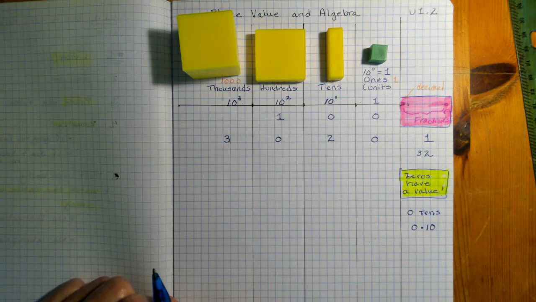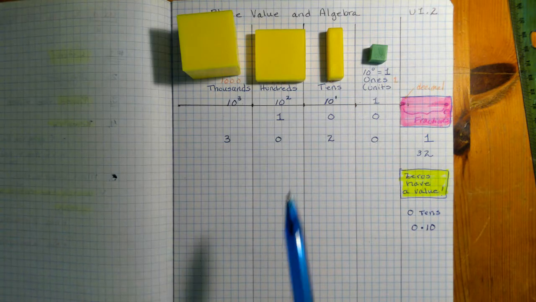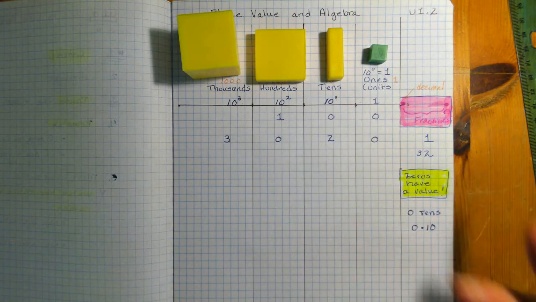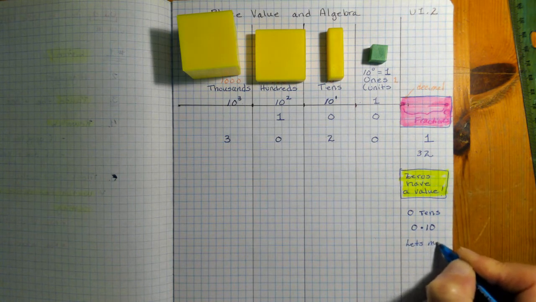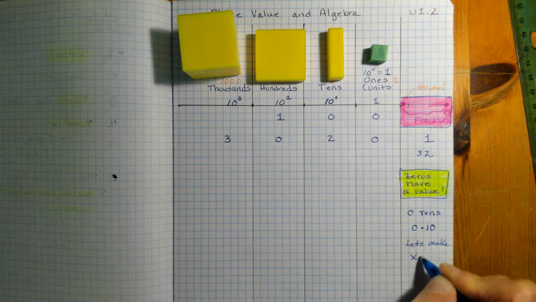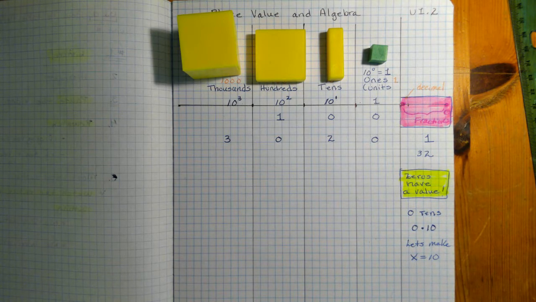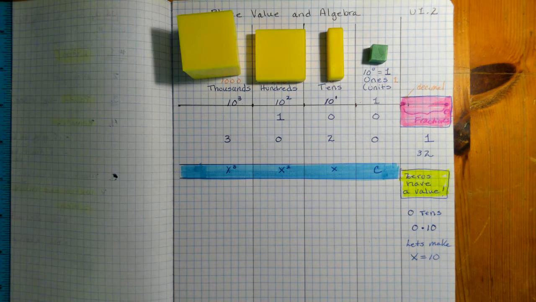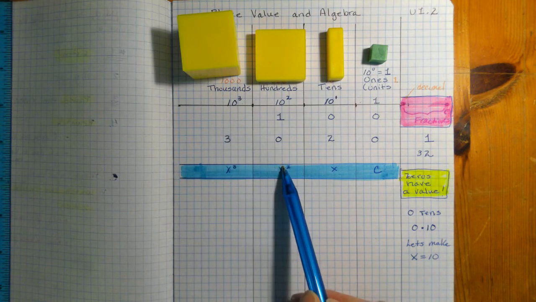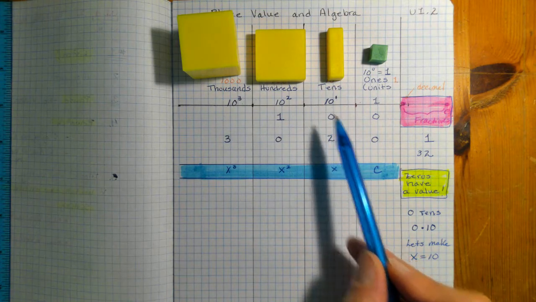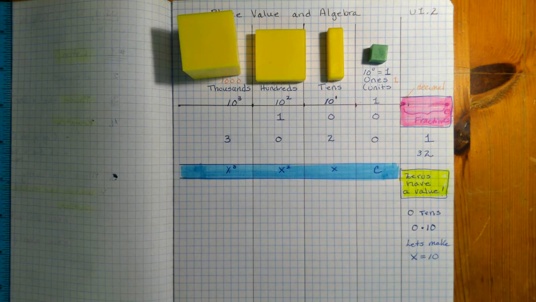So what I'm trying to do is show you how, if I were to pretend, let's make x equal 10. That's an important concept. This is now how we're going to modify our chart. Notice this is the same as x cubed, x squared, x, and a constant. You want to think of them as place value.